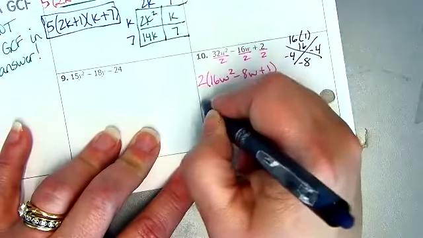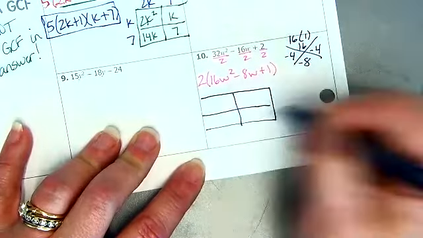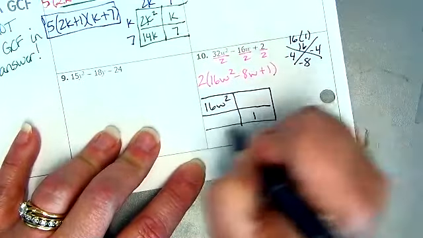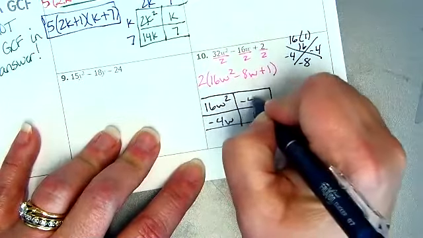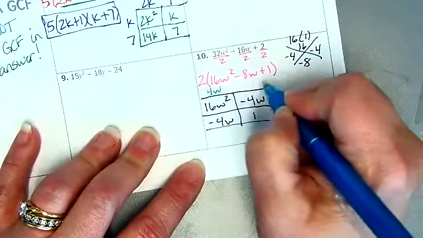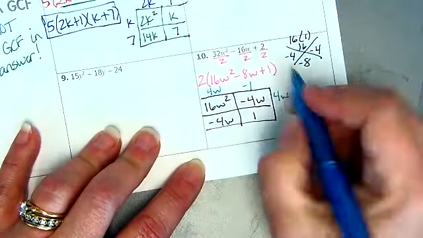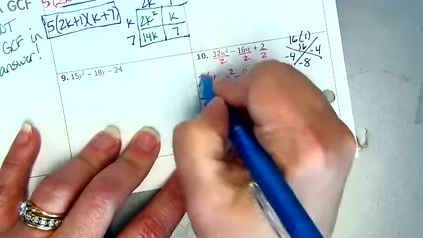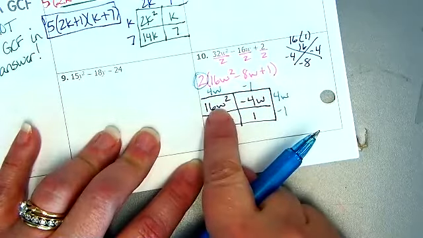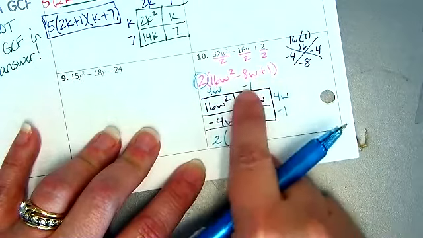And then we have the factoring box. So I have 16w squared and 1, and then I have negative 4w, negative 4w. So now we factor. So I have 4w on the left, negative 1 on the right. 4w on the top, negative 1 on the bottom. So don't forget the GCF. So I have 2 open parentheses, and we check 4w times 4w is 16w squared. Negative 1 times 4w is negative 4w. 4w times negative 1 is negative 4w. Negative 1 times negative 1 is 1.